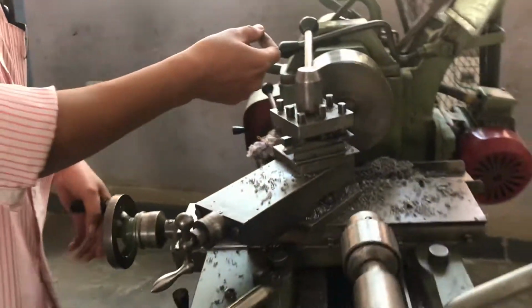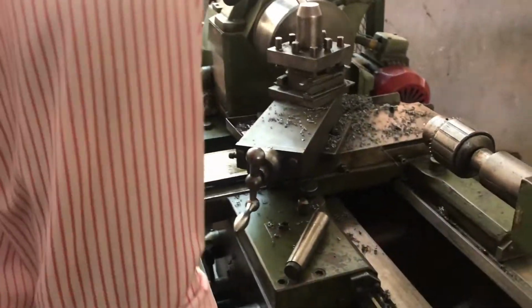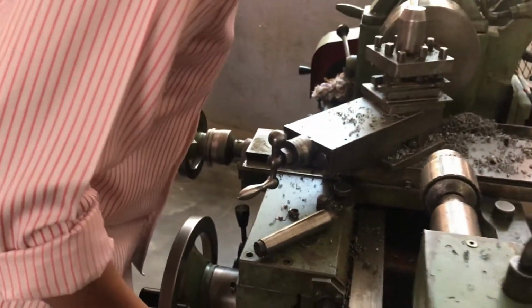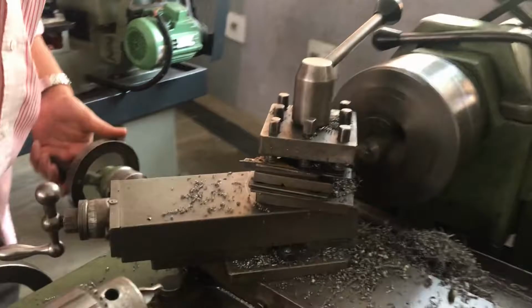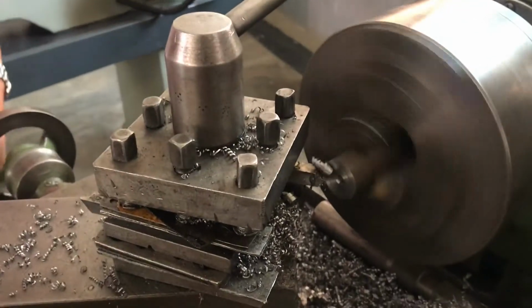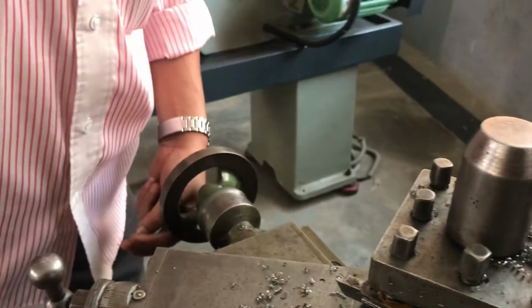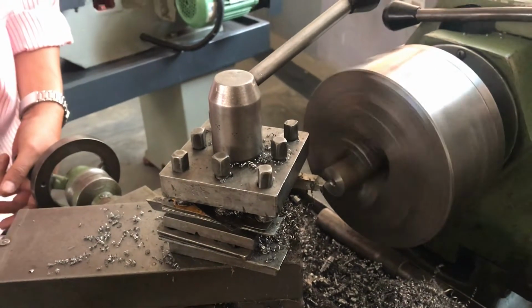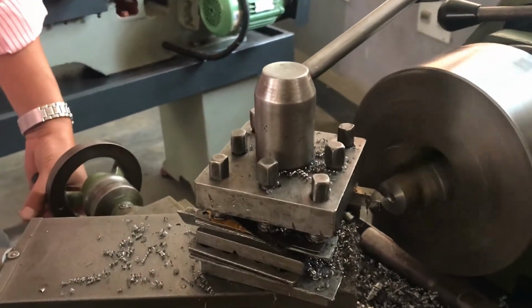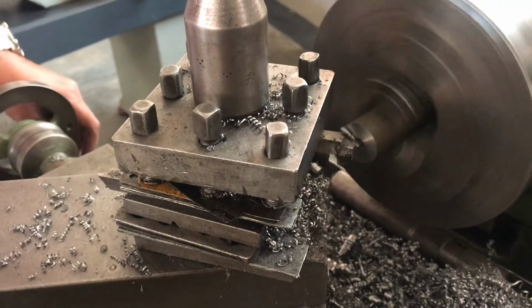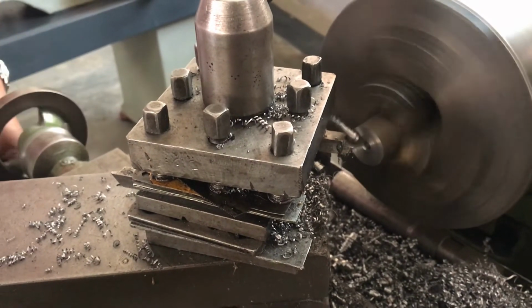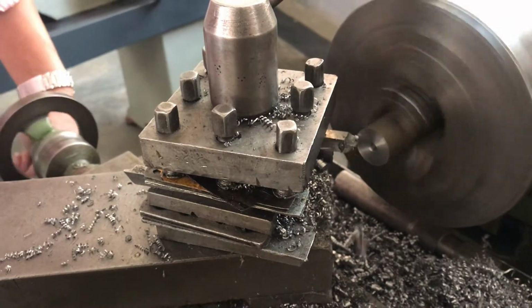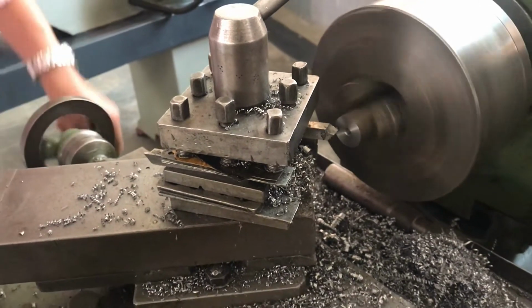So now it is just 0.1. Again, if you want, you can give one more cut, a second round, second cut, until you get the surface level. You can do the facing operation. It should not be oblique. So now almost you will get a level surface.